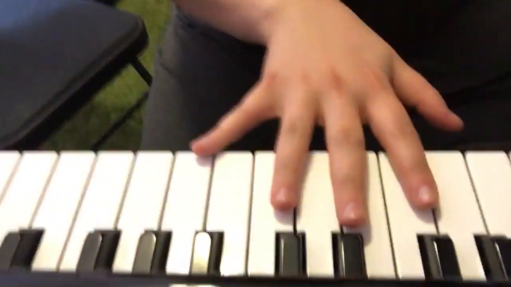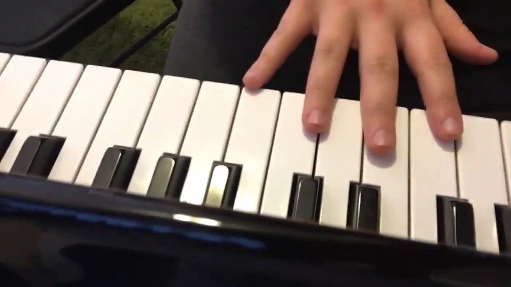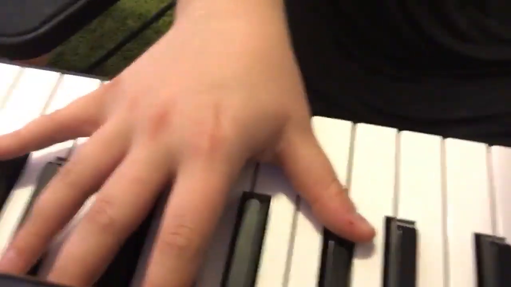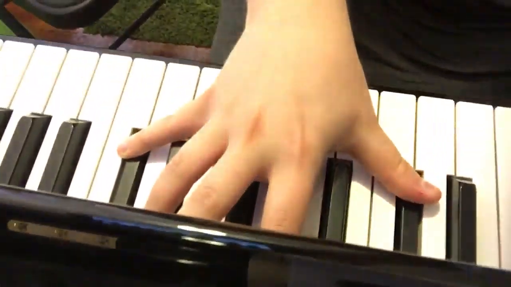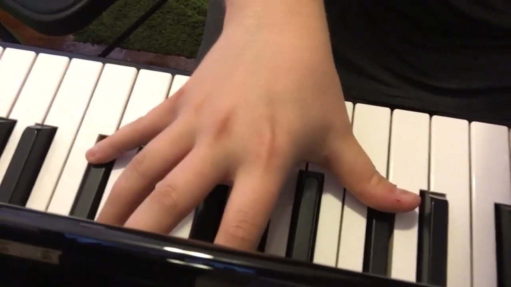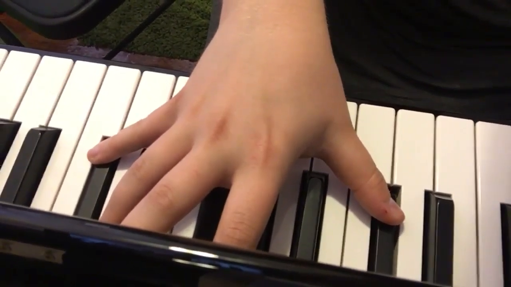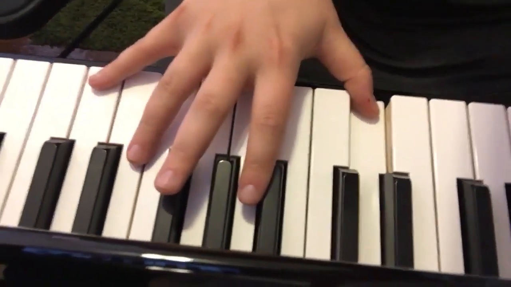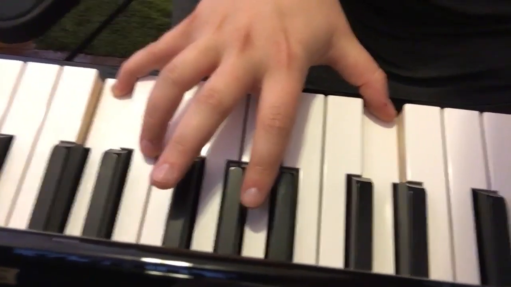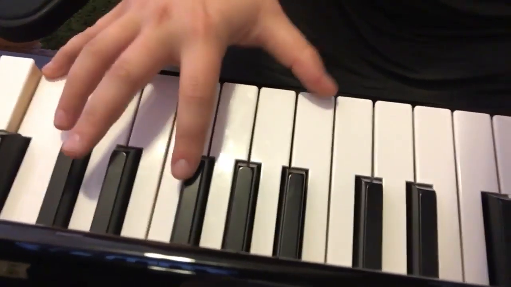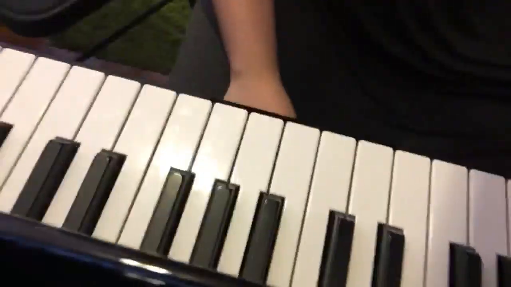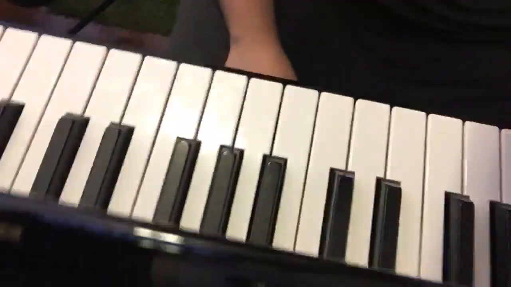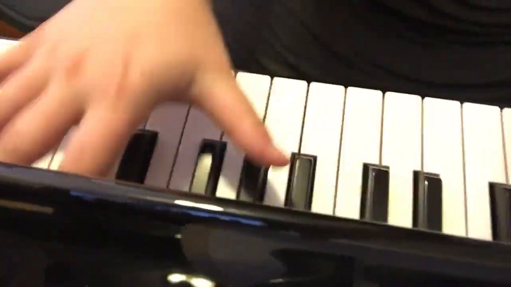But you can do an octave on any of the keys. So for example, if I wanted to play, I'm trying to get the best angle to show you. Or, so those are all octaves. Any two keys that are exactly the same on the piano in the same position can be an octave.